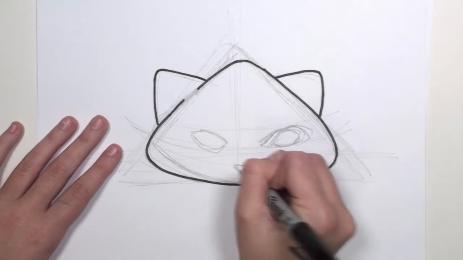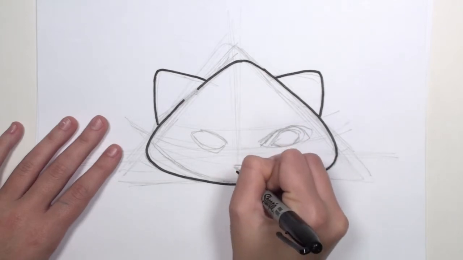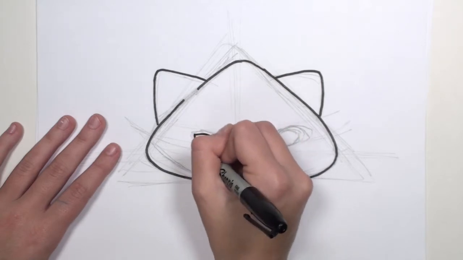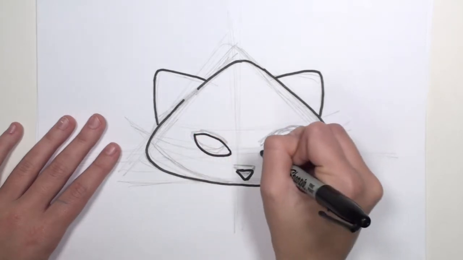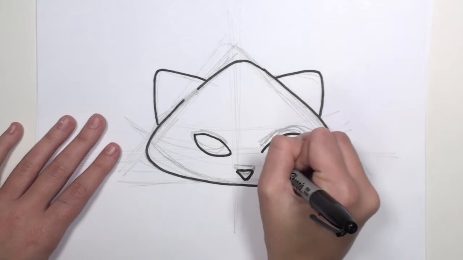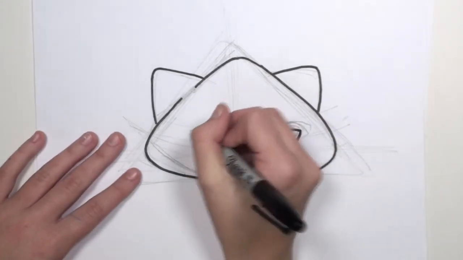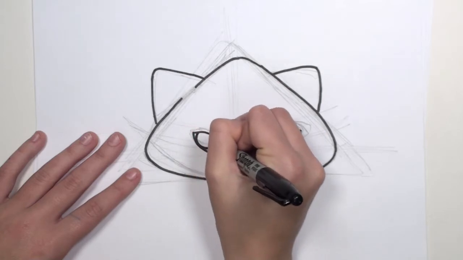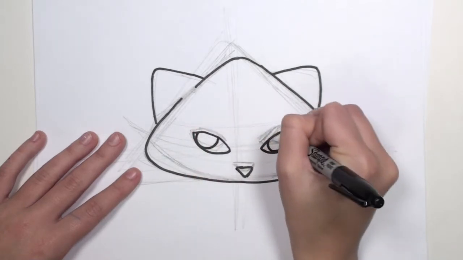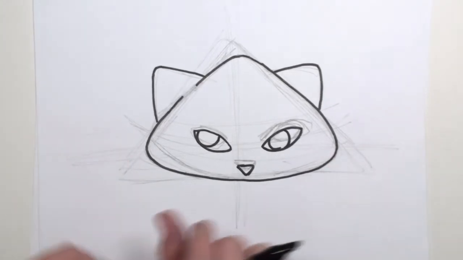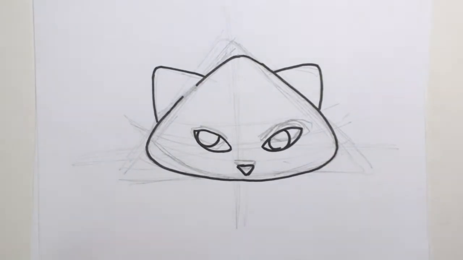I'm coming here with the nose, and the nose is relatively simple. Just a little upside down triangle. We want to give the cat kind of a cute appearance, so we're not going to make everything overly complicated. And these eyes are just pretty much almonds, and I adjusted the lining just a little bit. And that is the majority right there.